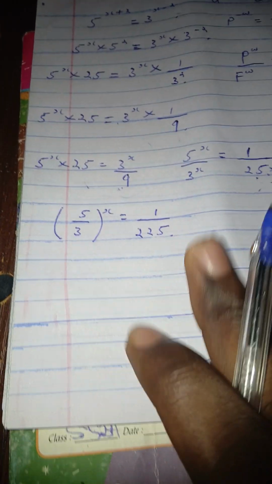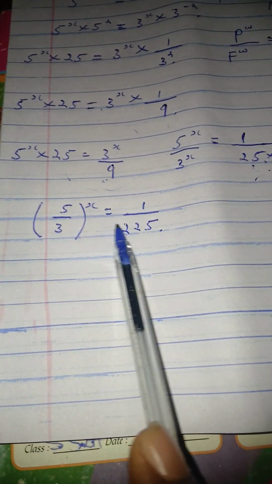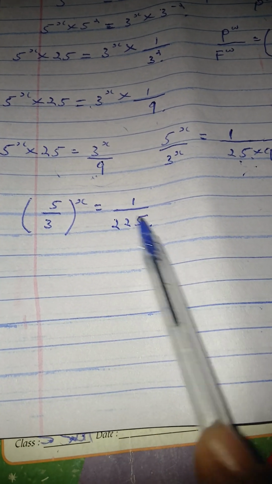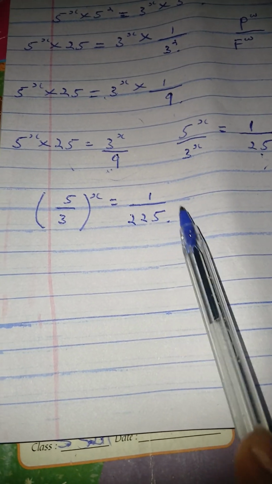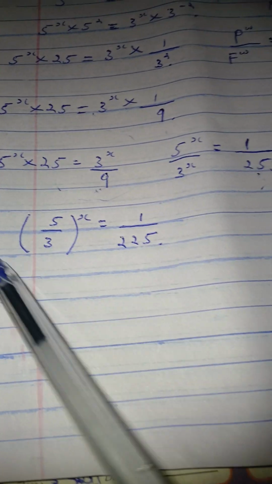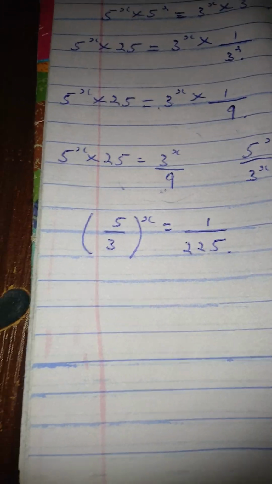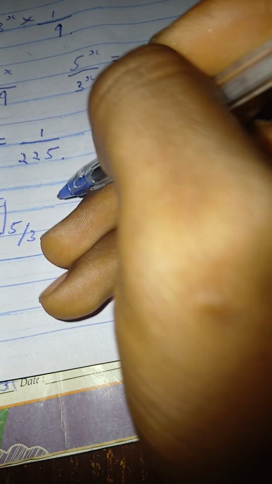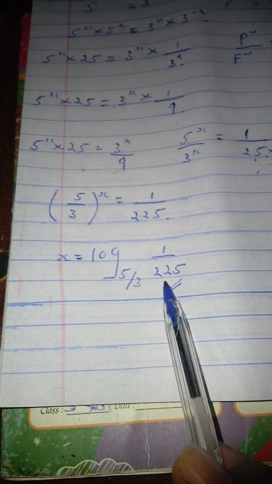Now we come to the final stage of this problem. As you can observe, this is an equation in indices form, or an equation in exponential form. So to find the value of x, we are going to change these indices to logarithm. So if I change this to logarithm, this will now be x is equal to the log of 1 over 225 to the base of 5 over 3. Now this is the value for our x.